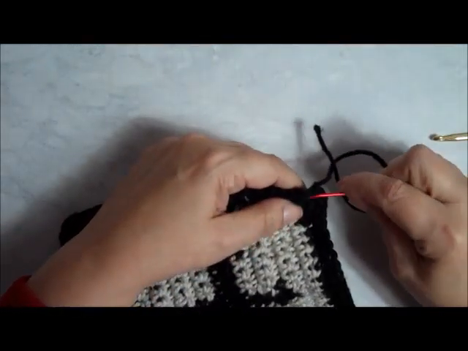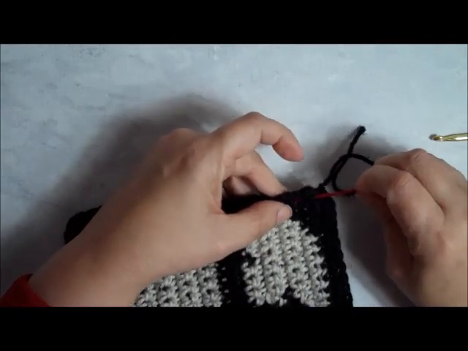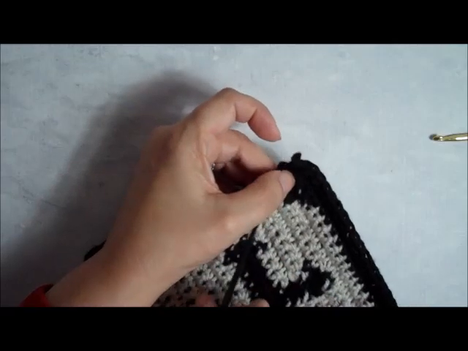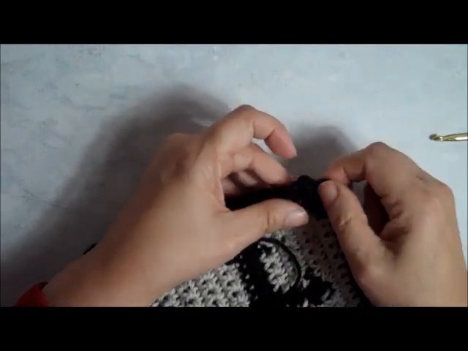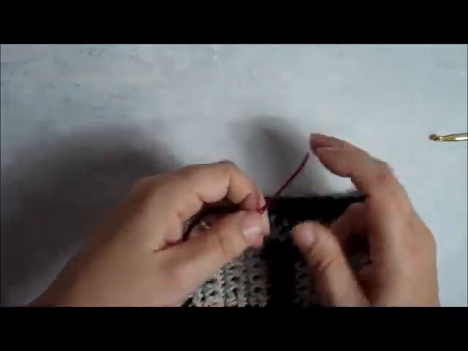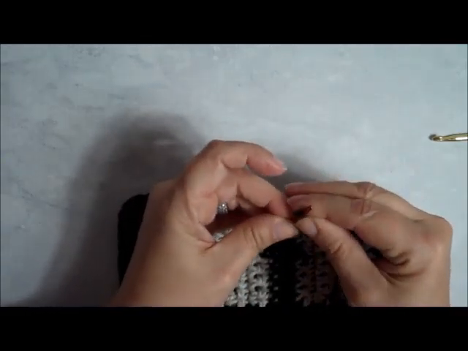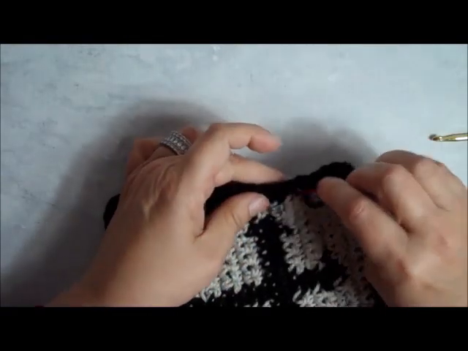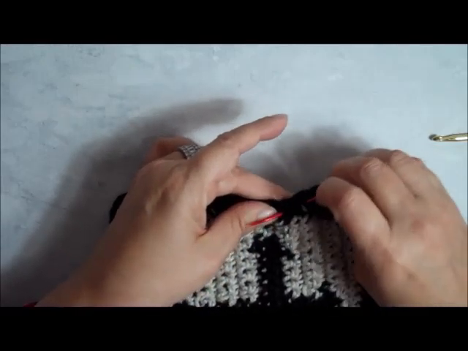So I'm just going to weave my tail right through the edge stitches. I should go down a little bit more, that's not going to be secure. Not at all. That will come out if I need to wash it or something. It's not cool. Okay, so let's just go ahead and keep going here.